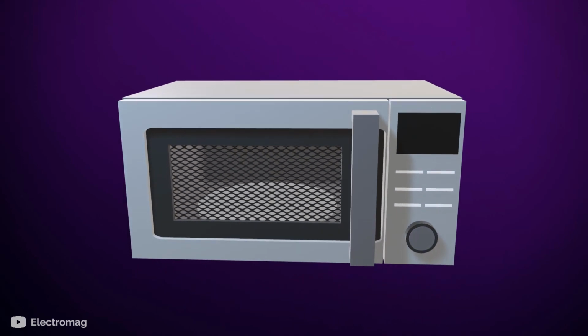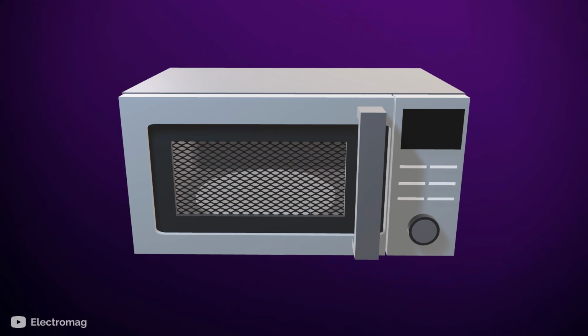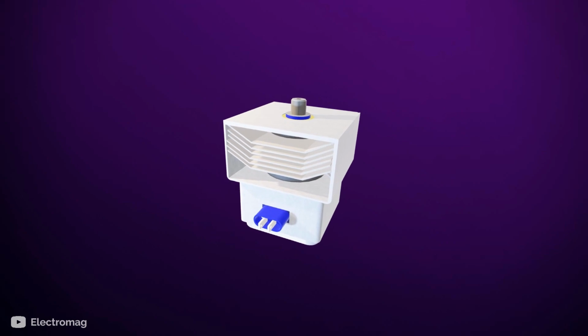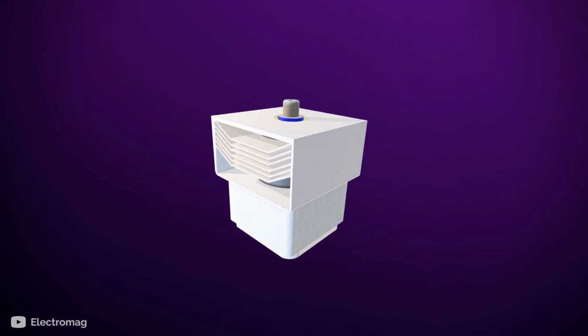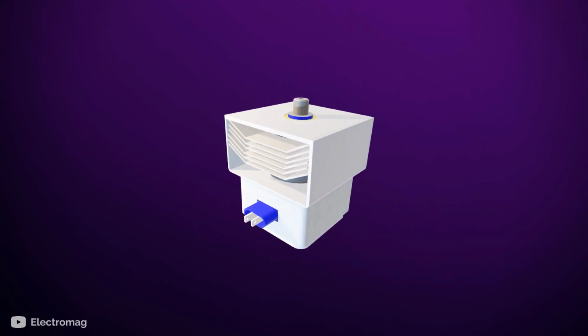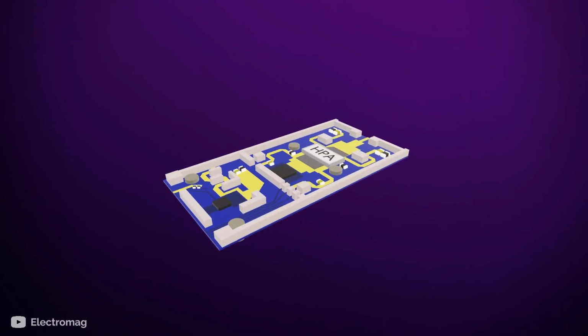Although the microwave helps us heat food, it certainly requires an upgrade to utilize the potential of electromagnetic waves for cooking. In the new generation of microwave ovens, the magnetron has no place, with RF circuits expected to take its position.